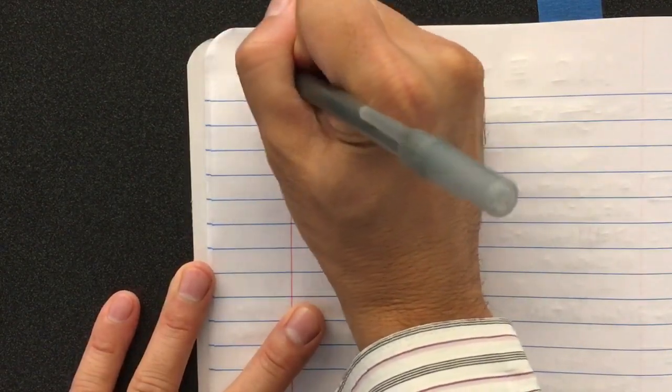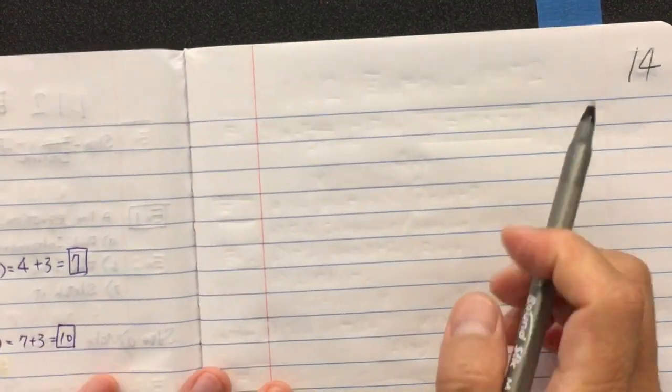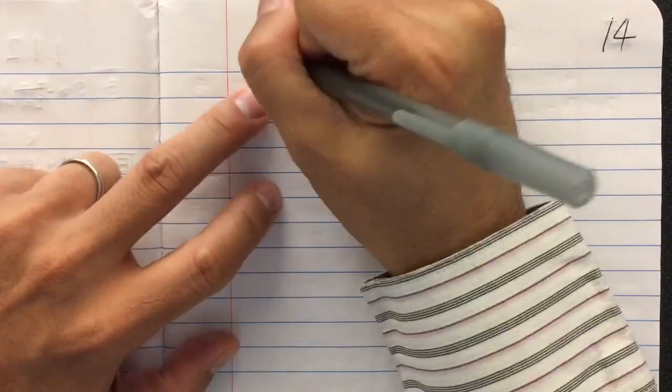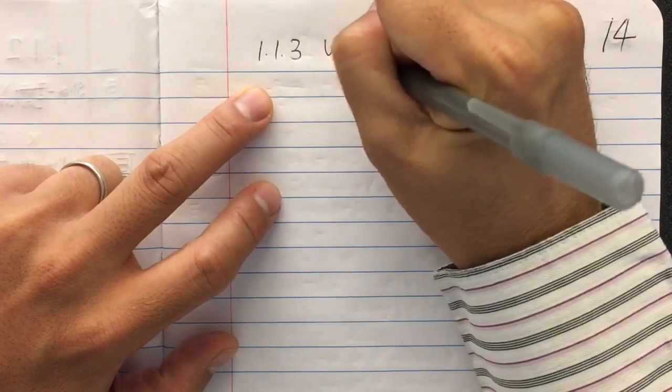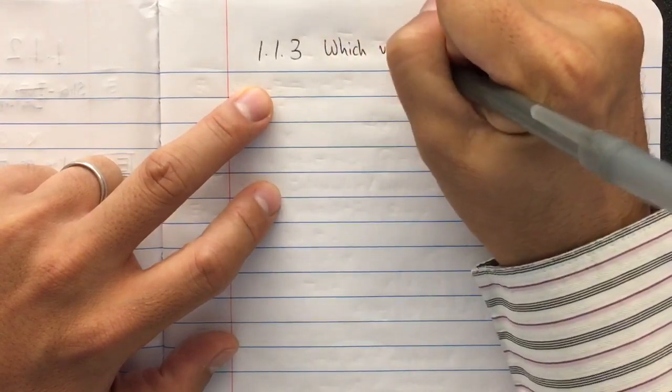Okay, ladies and gentlemen, today we'll start from page 14. Please make sure you write down page 14, page 15, and page 16. But again, today we will start with page 14. Are you ready? So today we will do point 1.1.3, which values are possible.